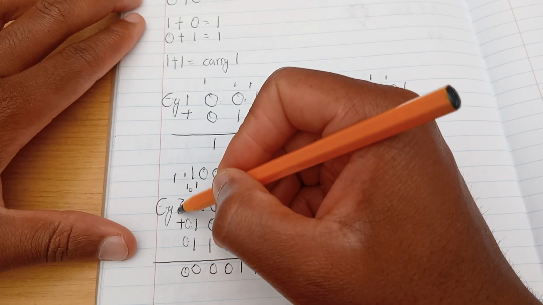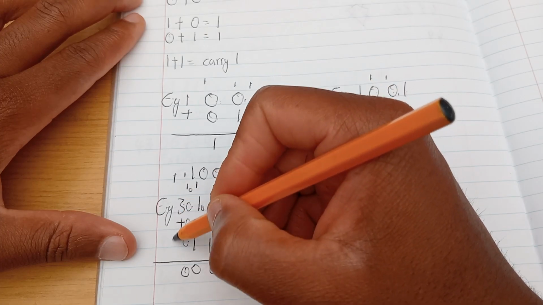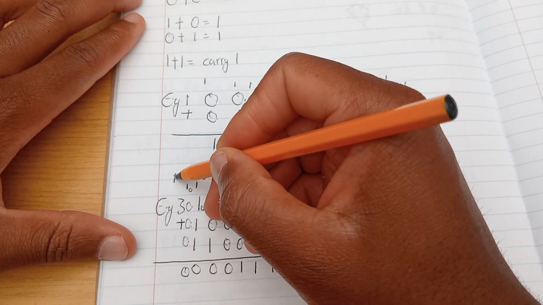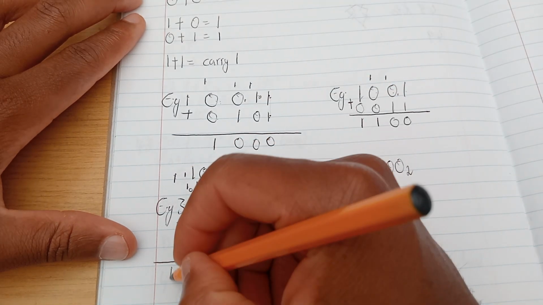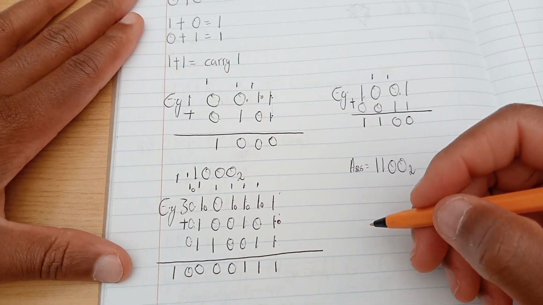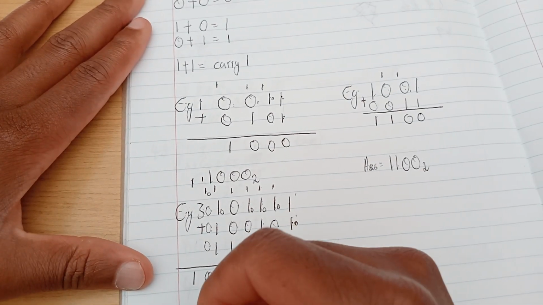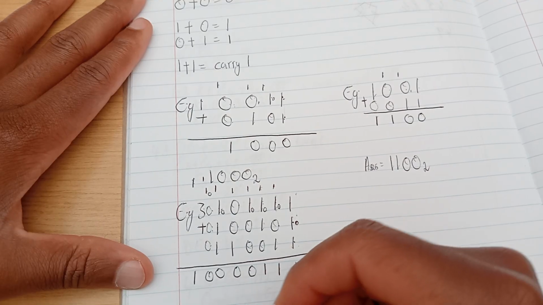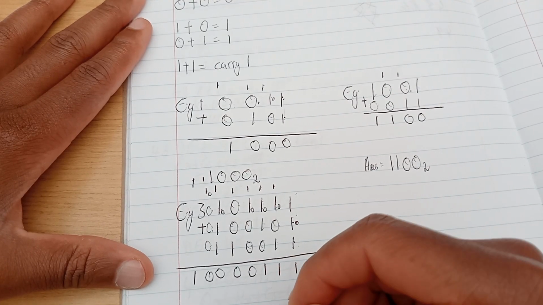And then for this column here, it's going to be zeros. And then you'll say 1 plus 0. And then you'll get a 1 there. And therefore, you write your answer. 1, 0, 0, 0, 0, 1, 1, 1, base 2.